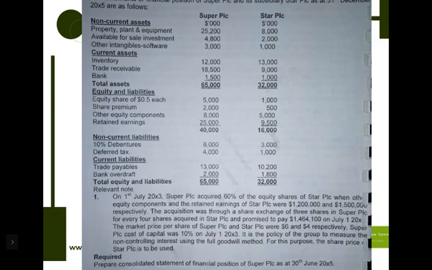Aside from that, we are also informed that the acquisition was through a share exchange of 3 shares in Super for every 4 shares held in Star PLC. And Star PLC promised to pay 1,464 on July 1, 20x4. That is promised to pay later.